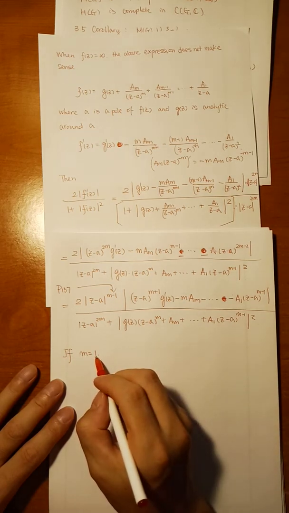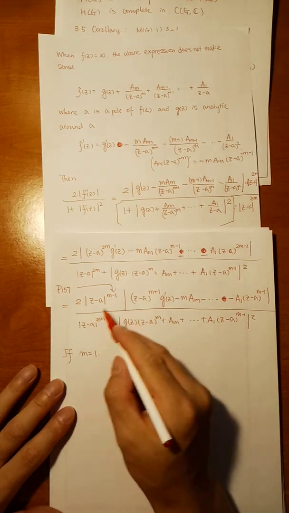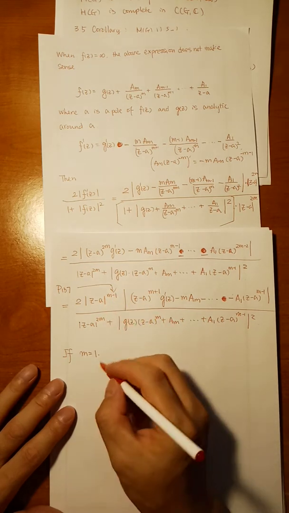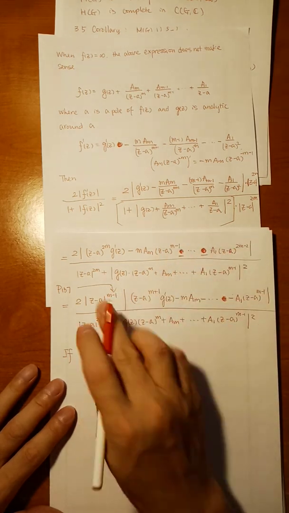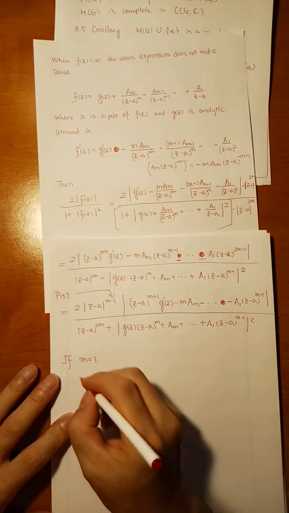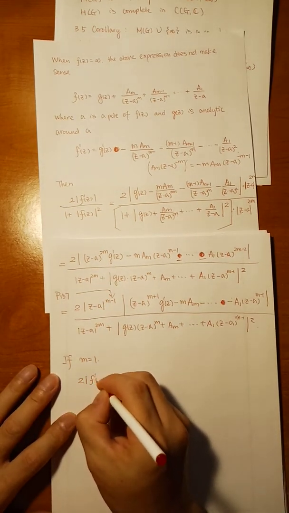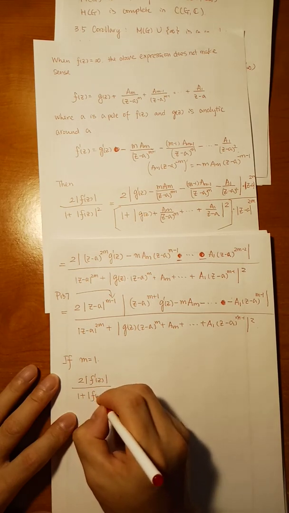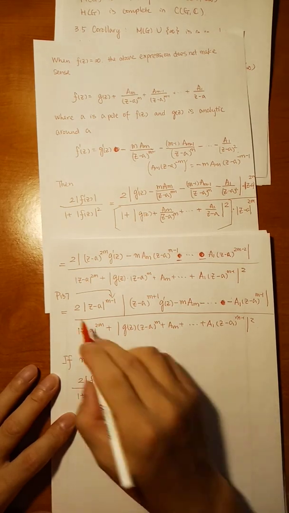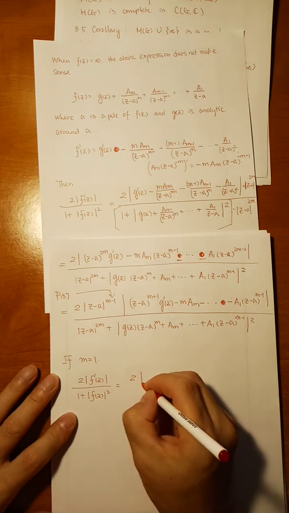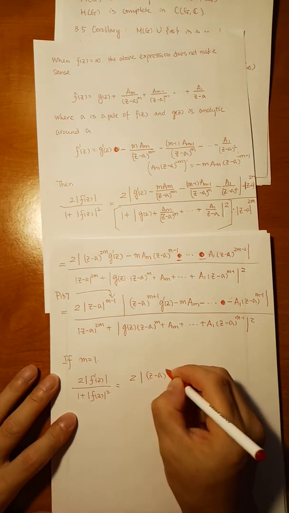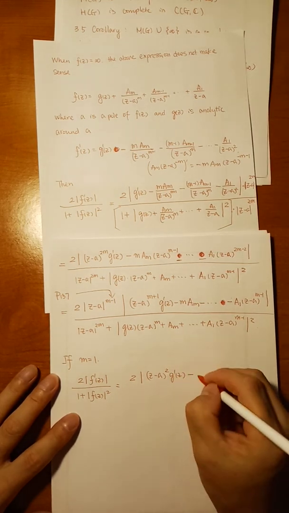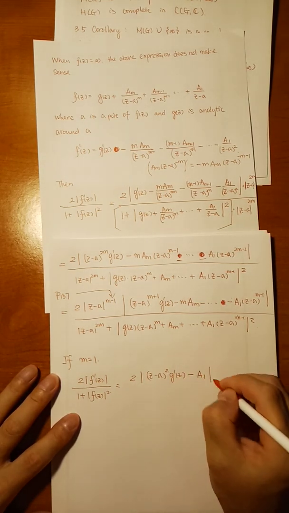Okay, if m is equal to 1, then this term disappears. M is 1, it's 0. (z−a) to the 0 power is just 1. So when m is equal to 1, this 2|f'(z)| over 1 plus |f(z)|^2 becomes, in the numerator, 2|(z−a)^2 g'(z) minus a_1|.